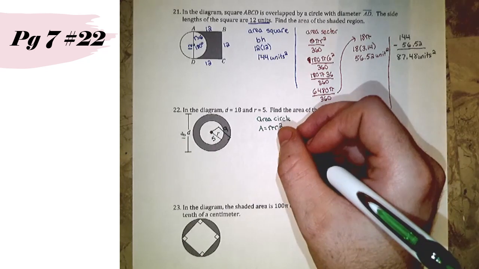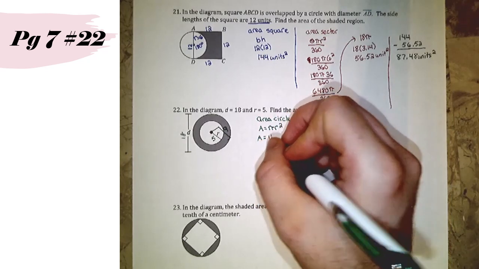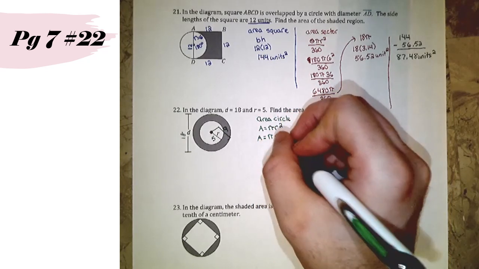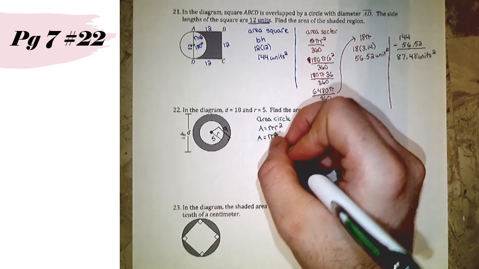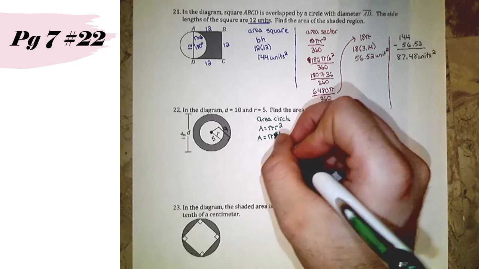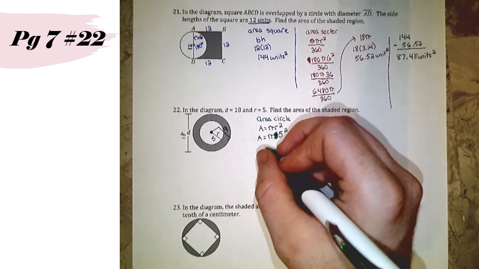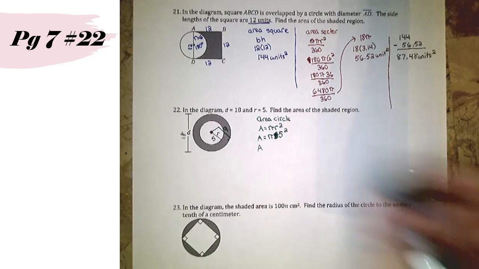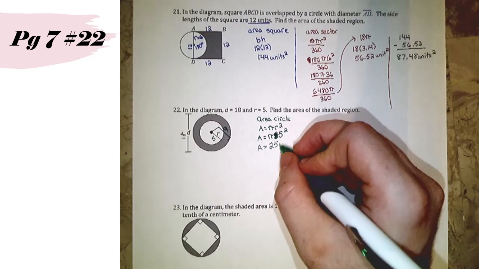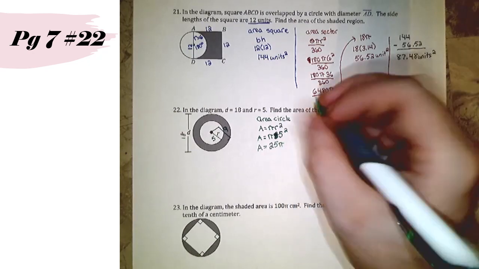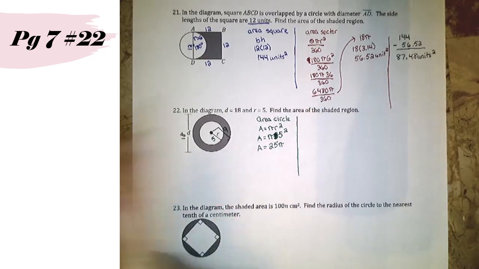So for the smaller circle, instead of r, we would want to use 5. Let me just rewrite it over there. So 5 squared. When I square that, what I get is 25 pi. So that would be the small circle.